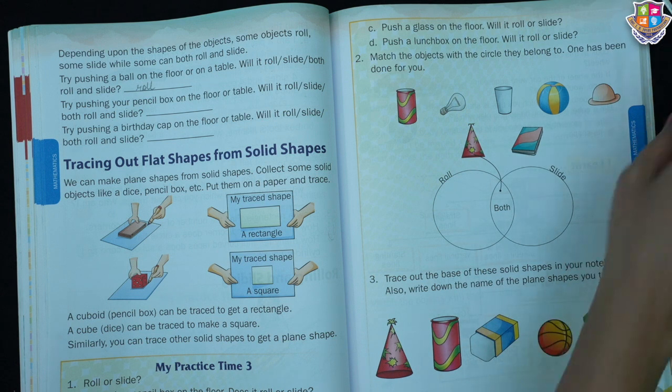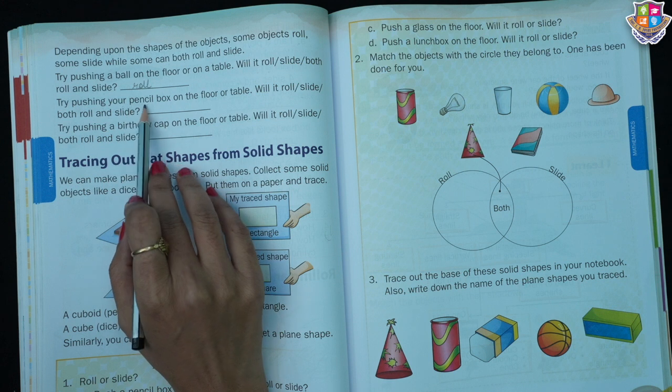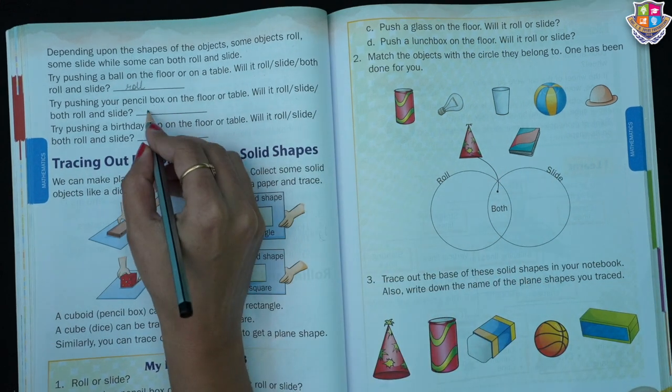Suppose I am pushing this. So, this is rolling, right? But what they have said is, try pushing your pencil box. Will the pencil box roll like this? No, it will slide.